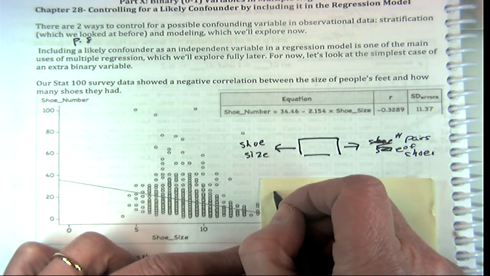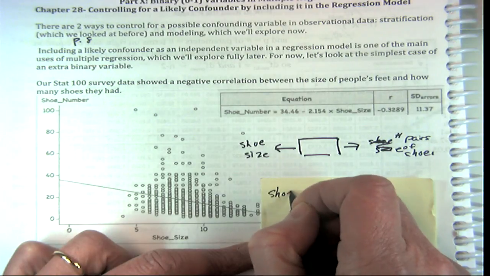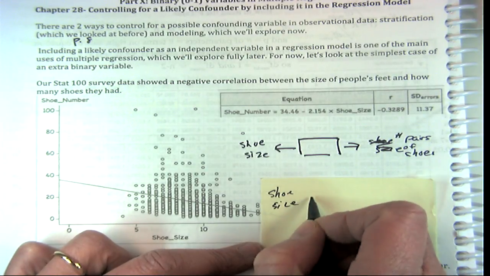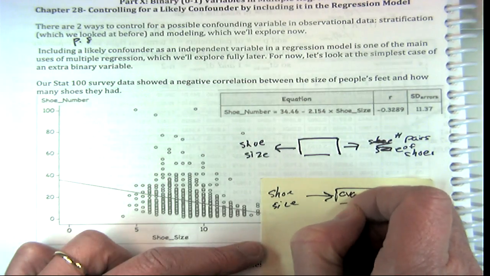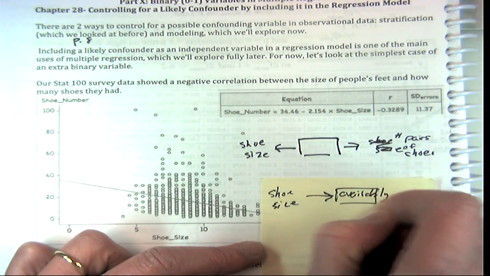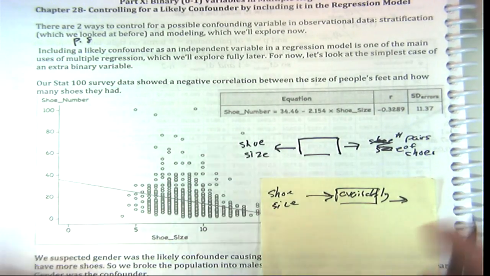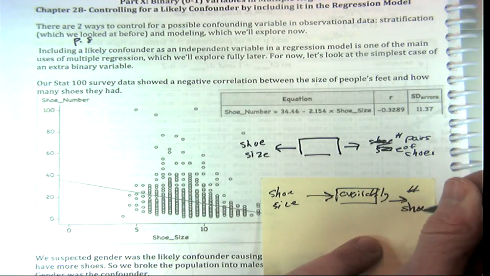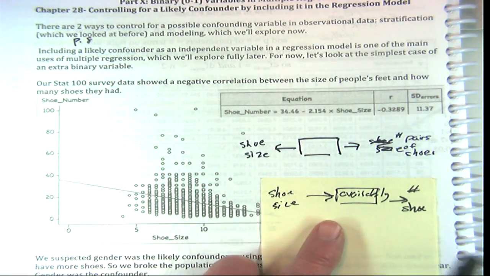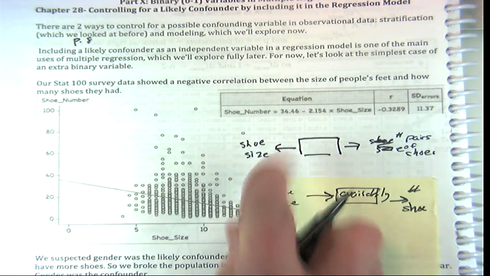If you have a big foot, depending on your shoe size, that changes the availability, which changes how many pairs of shoes you own. That makes total sense as a causal link. Great. Can anybody think of a confounder that would fit in there?